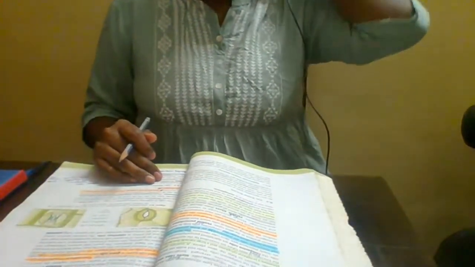So next, let us continue with tissue system. Open your NCERT if you haven't opened yet, and if you are not comfortable with reading, kindly mute or lower the volume, and you can study on your own. Or you can study with me. That is the motive behind this session. So yeah, let us start.